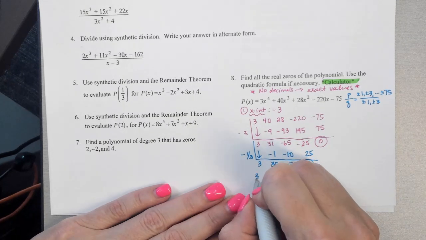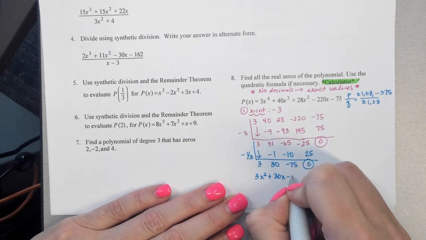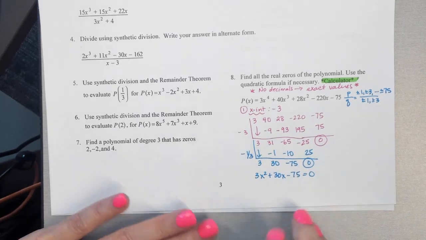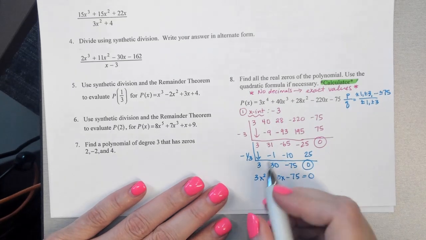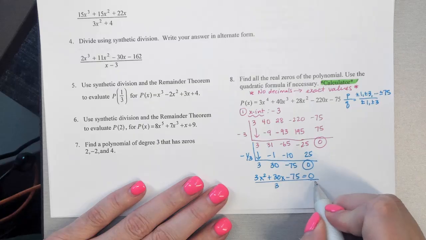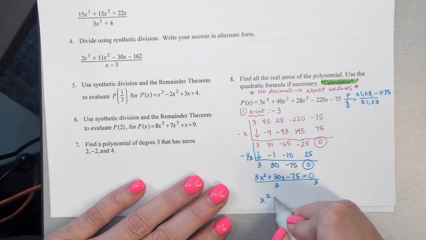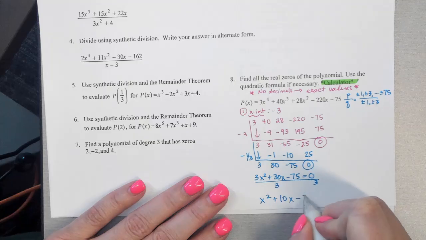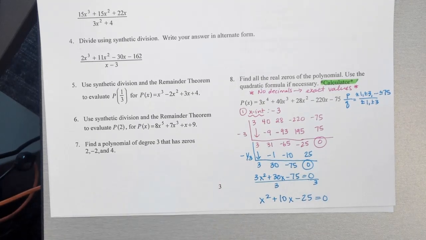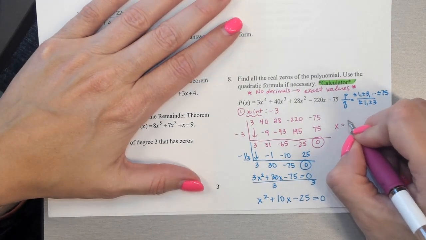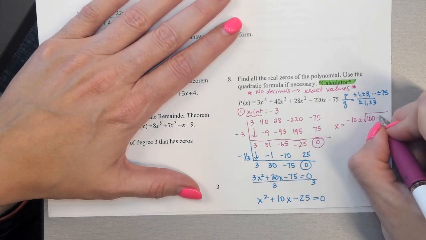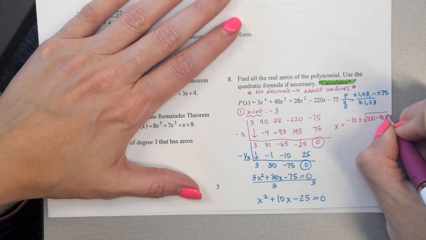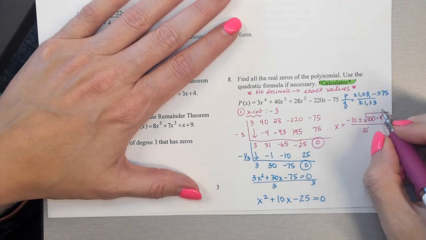So you have 3x squared plus 30x minus 75 equals 0. If you want, you can do your quadratic formula with these numbers, or if you notice there's a common factor, you can divide both sides by 3, and that just makes the quadratic formula a little bit easier because you're dealing with smaller numbers. So it would be the opposite of b, plus or minus the square root of b squared minus 4ac, over 2a.